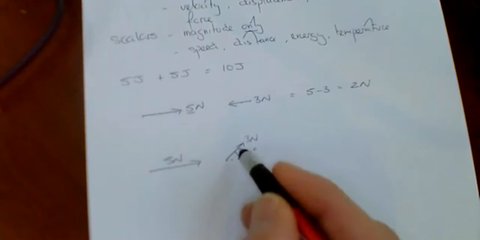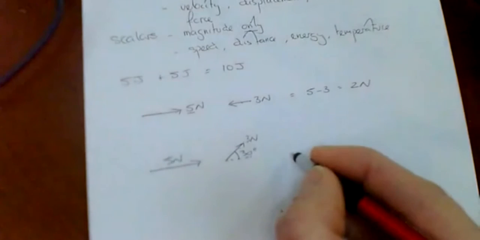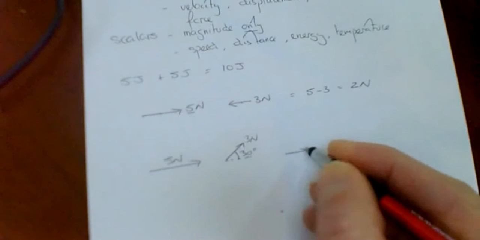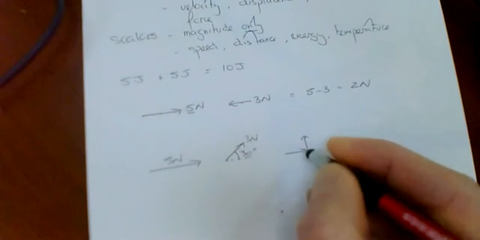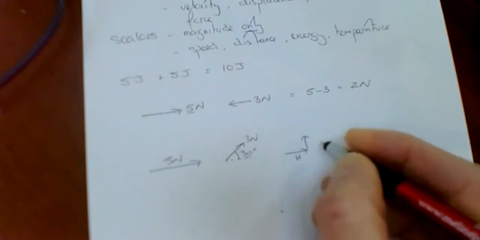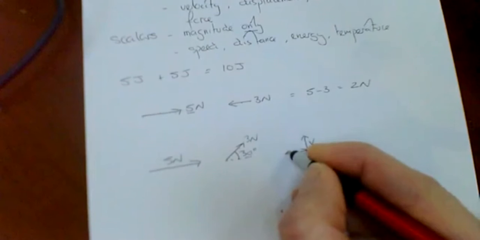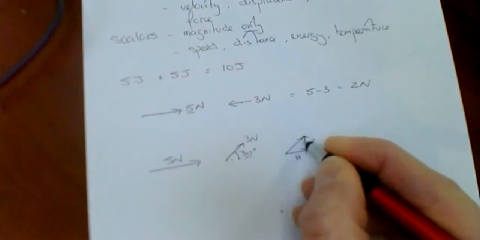So this 3 newtons has a little bit of a horizontal effect, and it has a bit of a vertical effect. So we've got a horizontal component of the force and a vertical component of the force making up our 3 newtons.